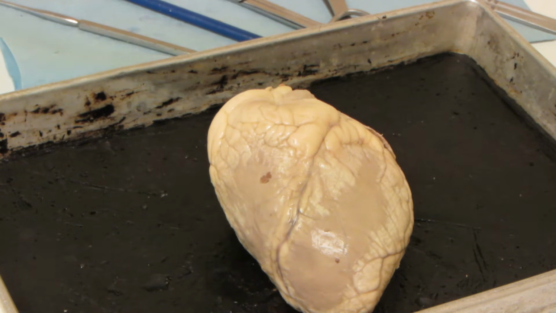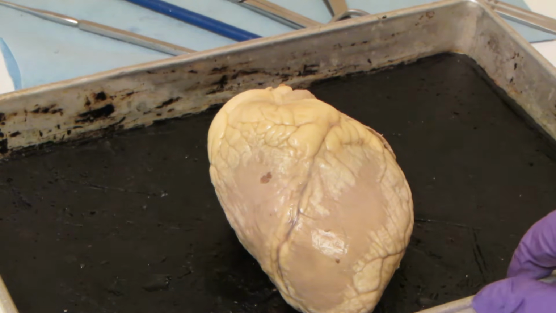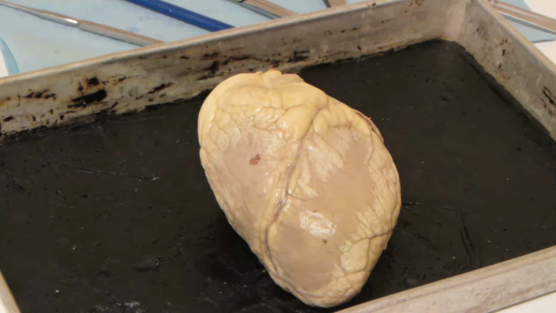Hi everybody, welcome back to Anatomy 2 Lab. And today we're going to take a look at the heart. We're going to use this sheep heart as a model of dissection.